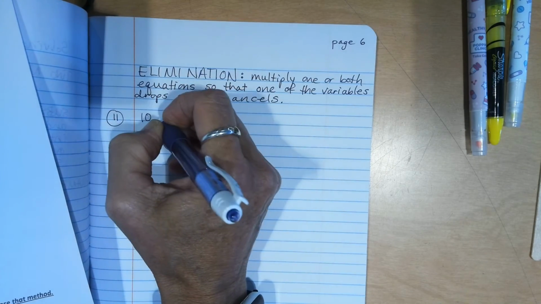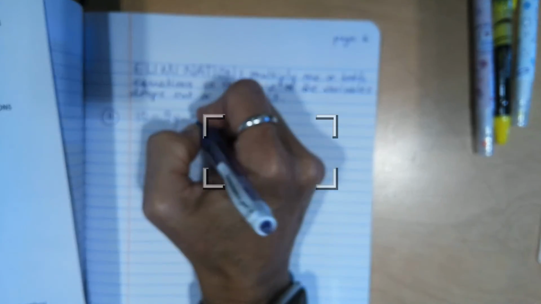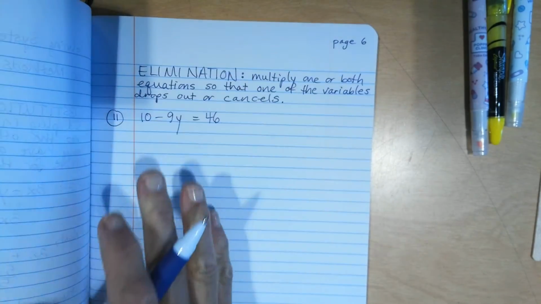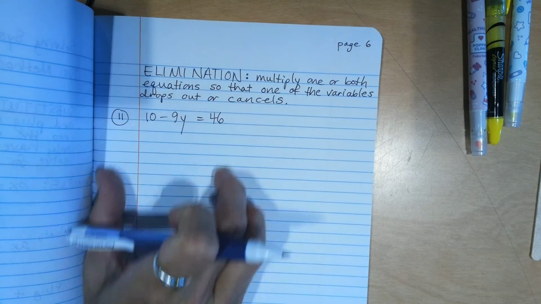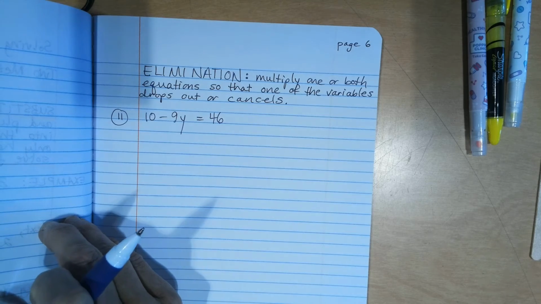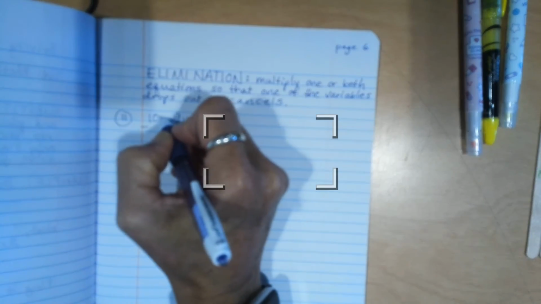So 10x minus 9y equals 46. And then I want you to do me a favor. Whenever you're doing elimination, write them vertically. So the other problem is going to be negative, oh, I forgot my x.